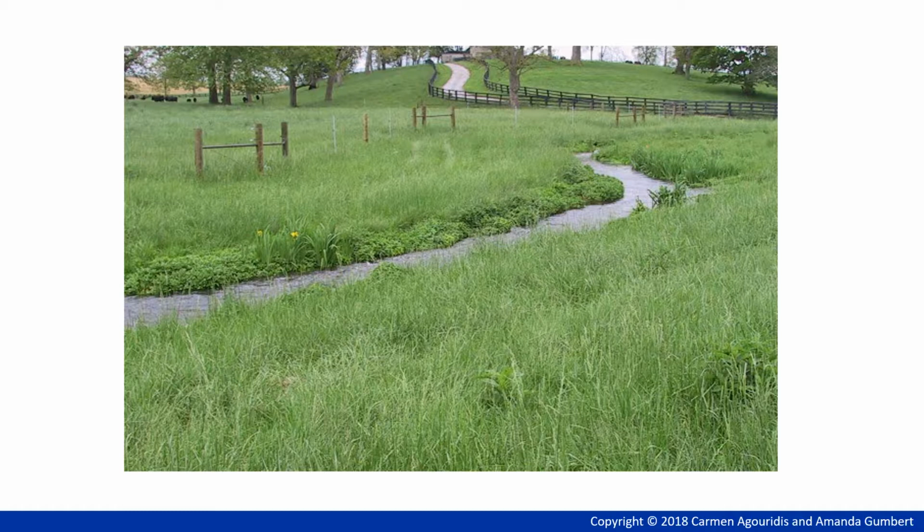First, let's tackle the question of what should streams look like, or rather, what should a stream structure be? Well, there is no one-size-fits-all appearance. A number of factors such as geology, soils, topography or slope, and riparian vegetation play a role in determining what a stream will look like. Streams can have a wide range of widths, depths, slopes, and sinuosities or curviness, and have good structure. What we are looking for is stability.